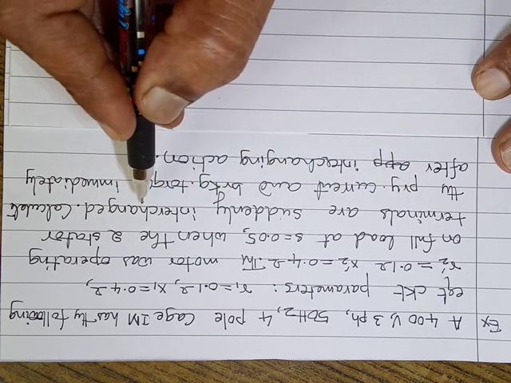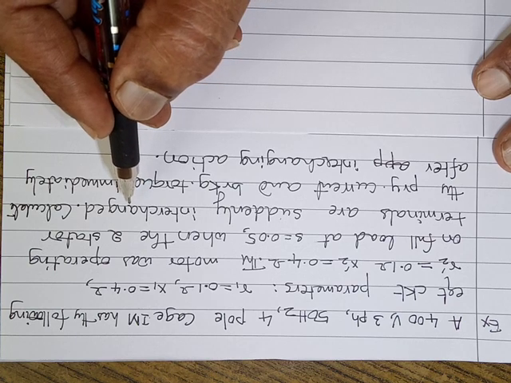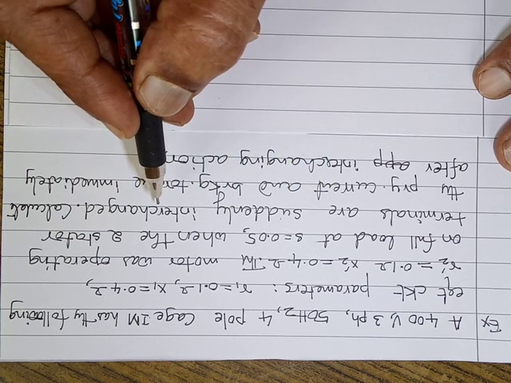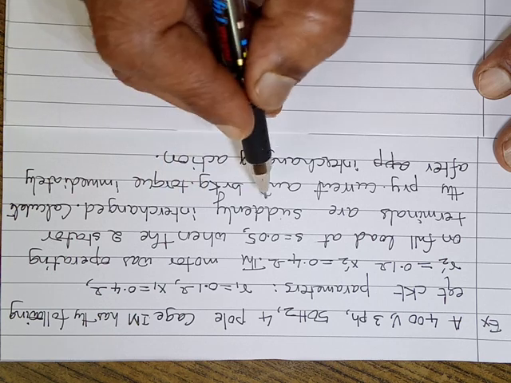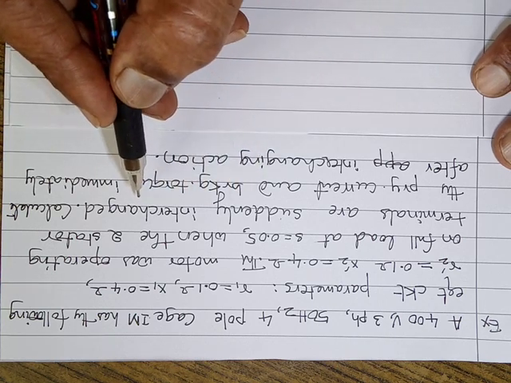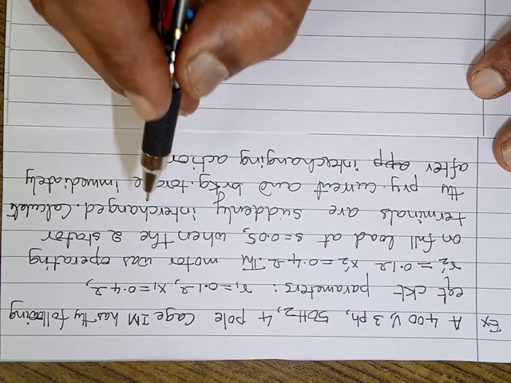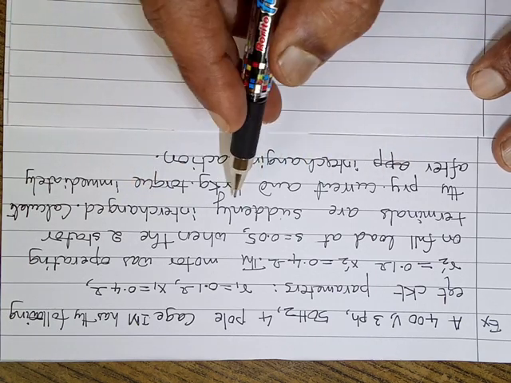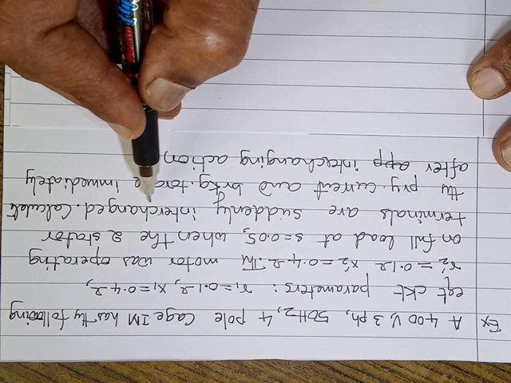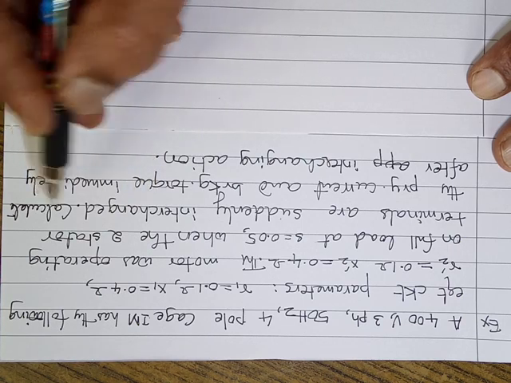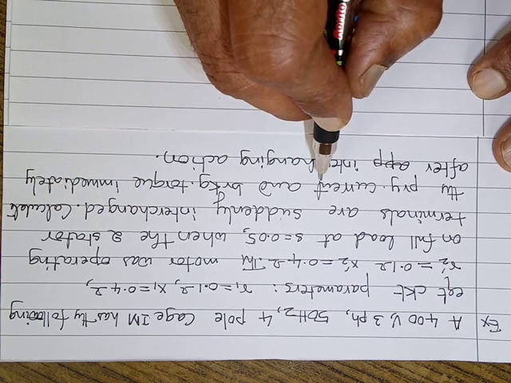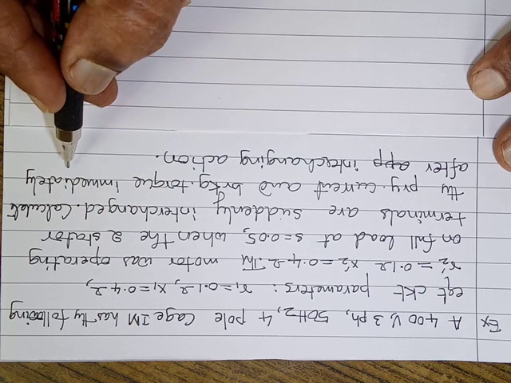The terminals are suddenly interchanged. When the terminals are suddenly interchanged, the phase sequence will reverse and it is actually reverse current braking, plugging. So what is actually asked is, the moment the plugging is done, at that instant how much is the current and how much is the braking torque.